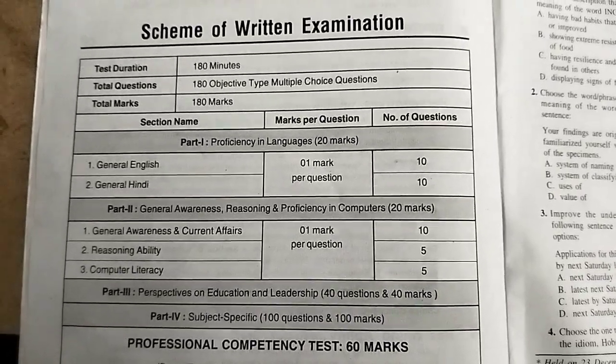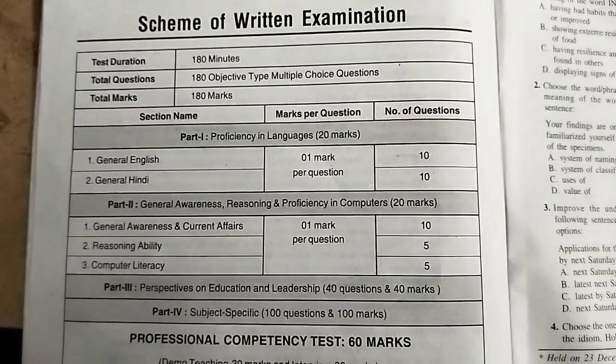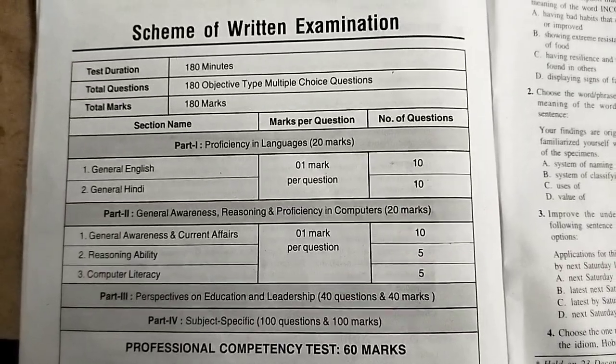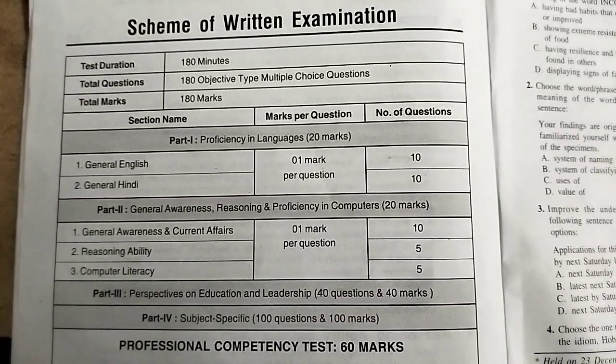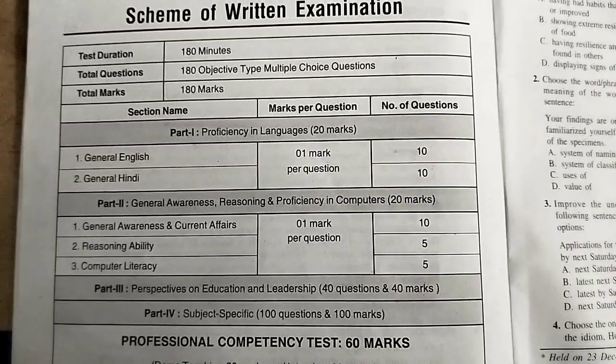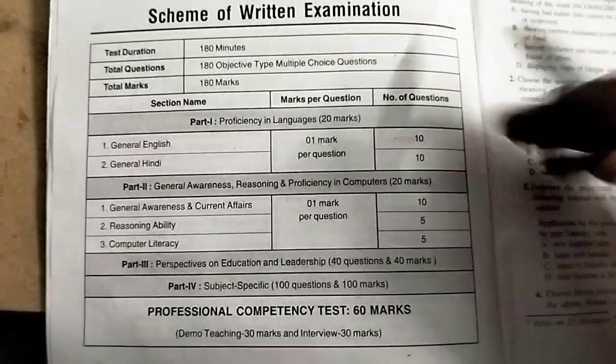So, as we are discussing the KVS exam syllabus and exam pattern, till now we discussed English and Hindi, and up to computer literacy we discussed, right? Part 1 and part 2 we discussed. So, now we are going to discuss part 3.